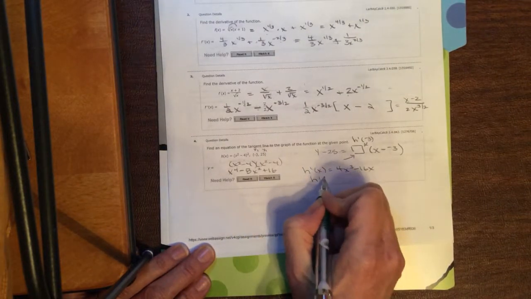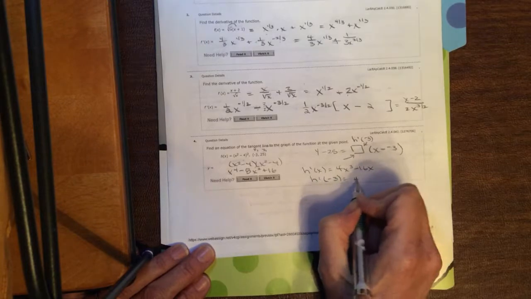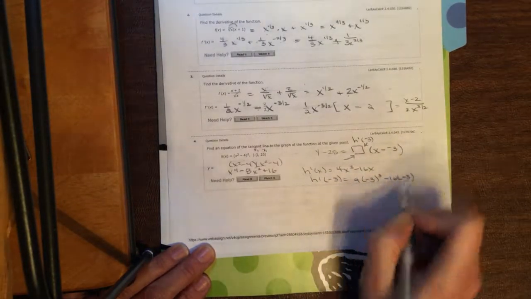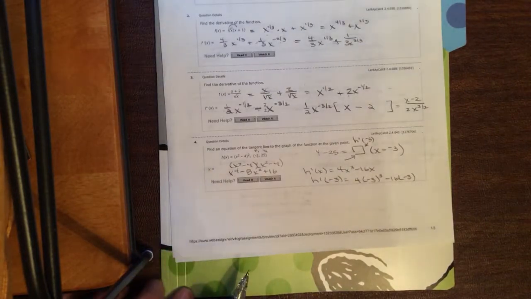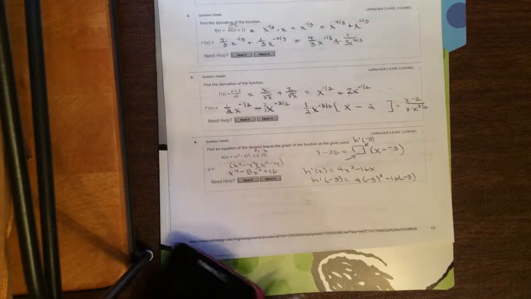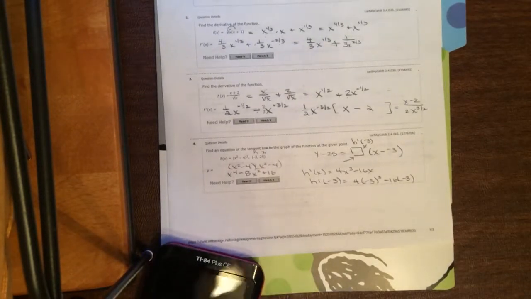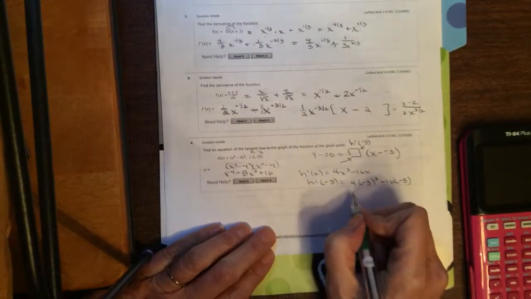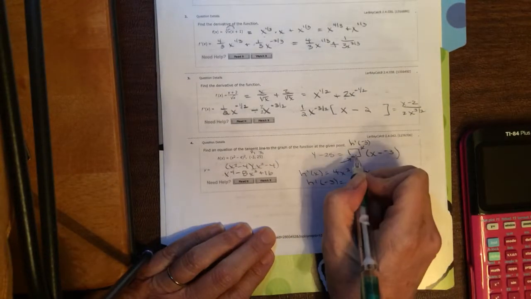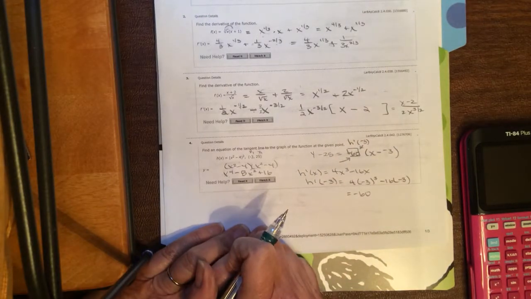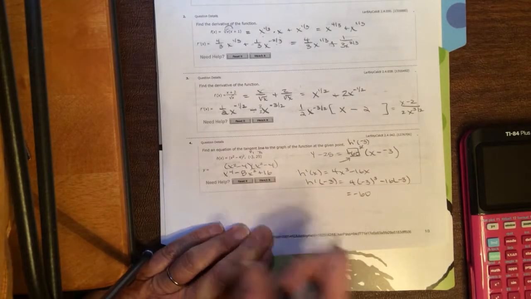When x is -3, that's 4 times -3 cubed minus 16 times -3. And so when you evaluate that, you're going to get -60 if you do it on your calculator. And that's what's going to go in here. That's your slope, the derivative when x is -3.